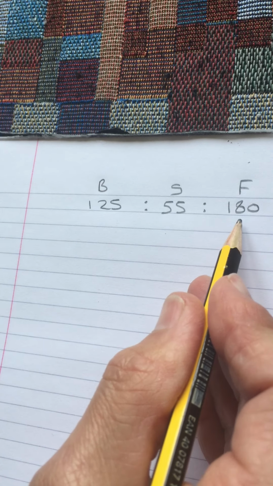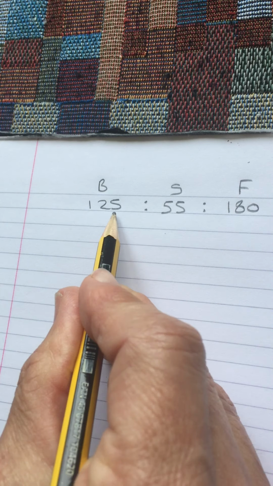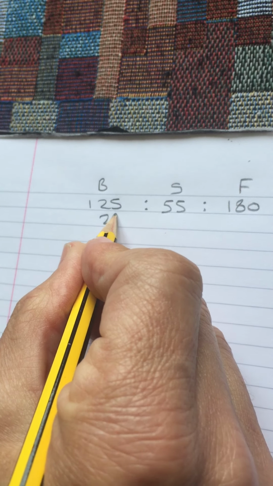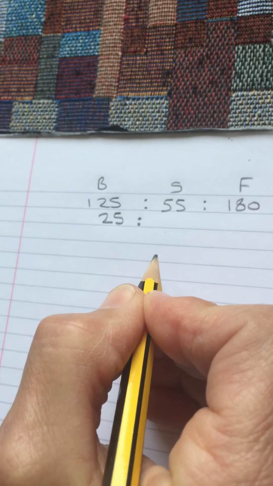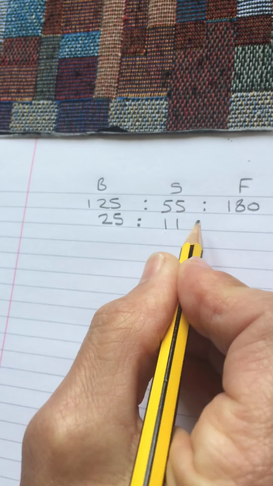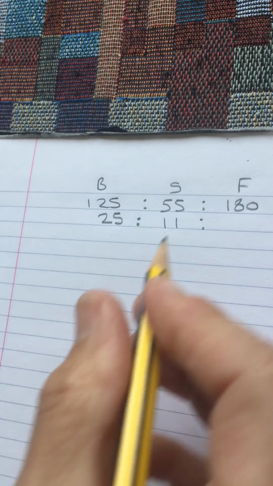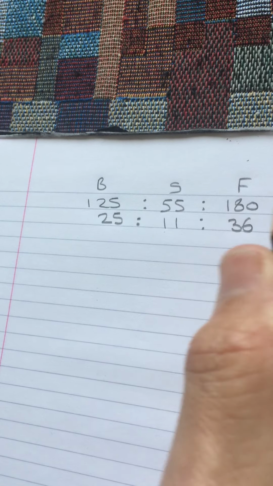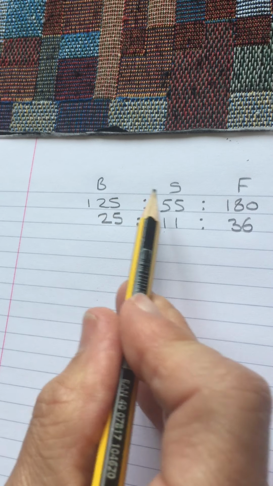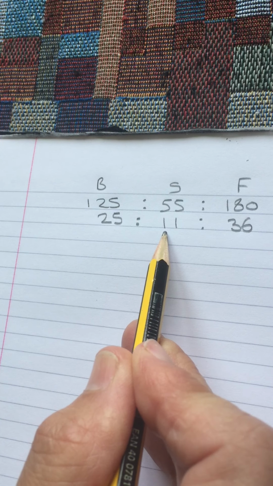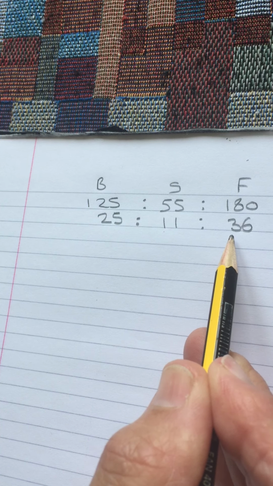Well, looking at all these numbers, they're all divisible by 5 because they end in 5 or 0. So if I do 125 divided by 5, I get 25. If I do 55 divided by 5, I get 11. If I do 180 divided by 5, I get 36. So the ratio of butter to sugar to flour in its simplest form will be 25 to 11 to 36.